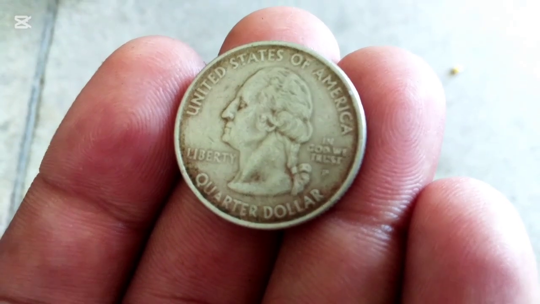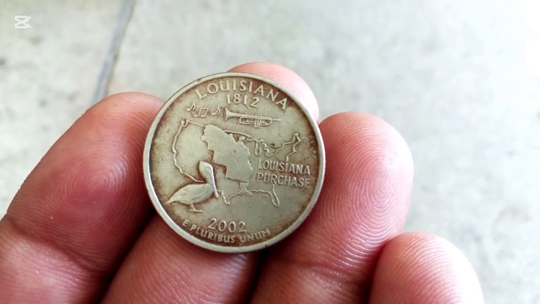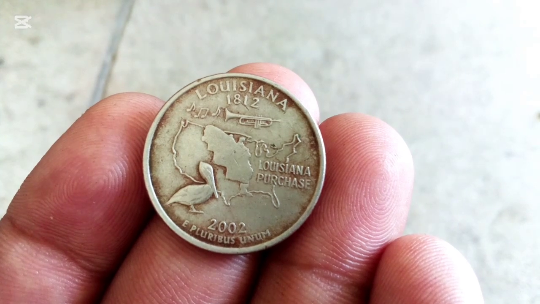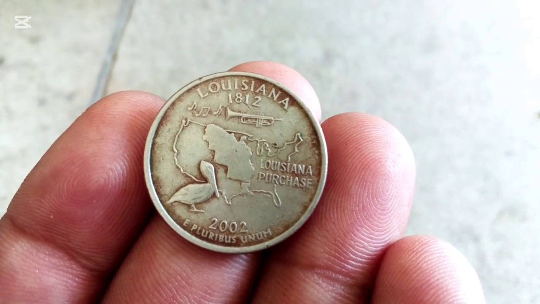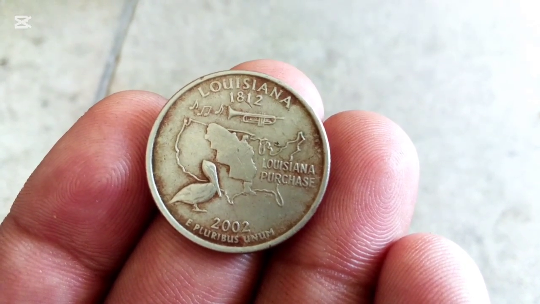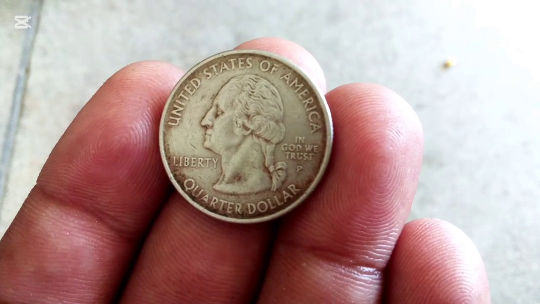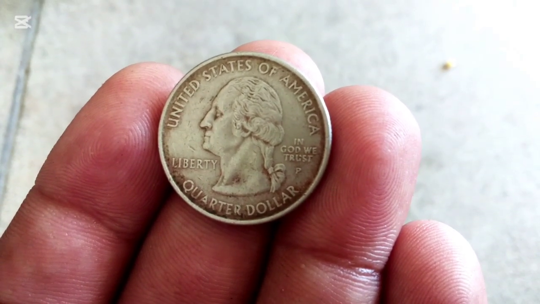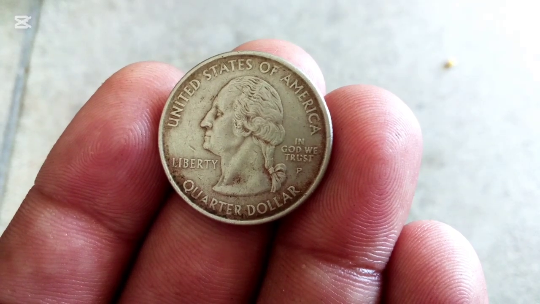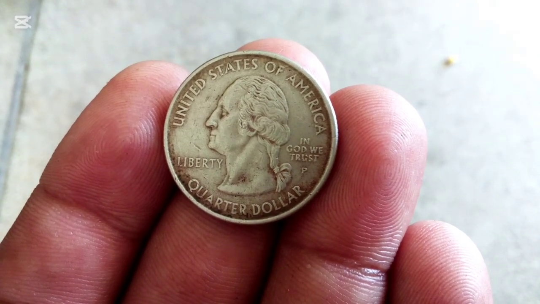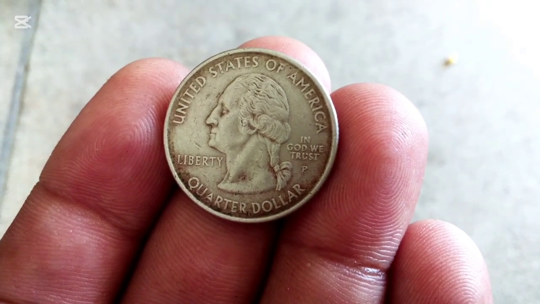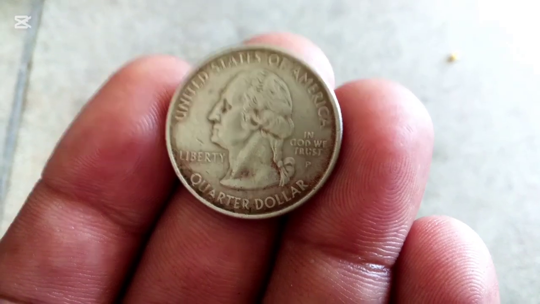If you're interested in collecting Louisiana quarters, here are some tips. First, invest in a good coin album to keep your quarters organized and protected. Use holders or capsules for any uncirculated or higher value coins to prevent damage. In conclusion, the Louisiana state quarter is more than just a piece of currency, it's a representation of the state's rich culture and heritage. Whether you're a casual collector or a serious numismatist, this quarter is a fun and accessible addition to your collection.